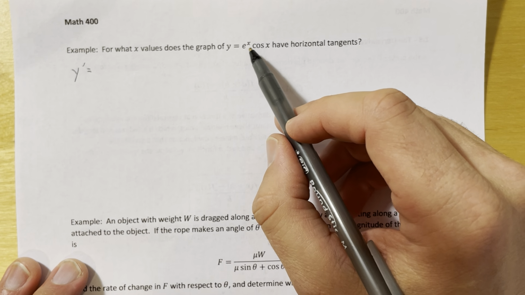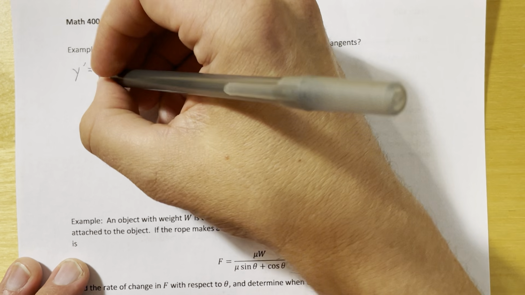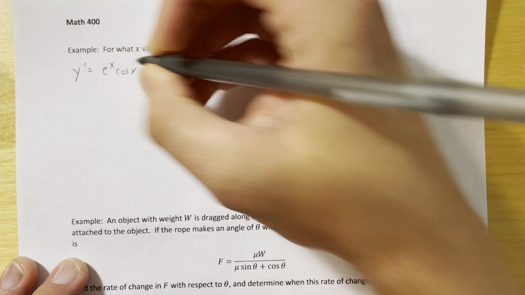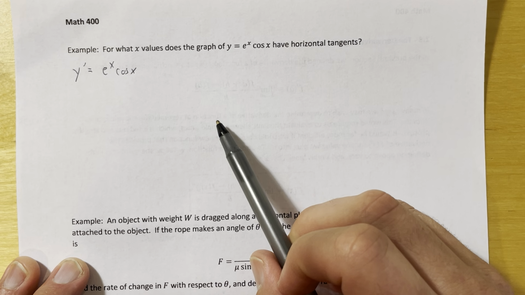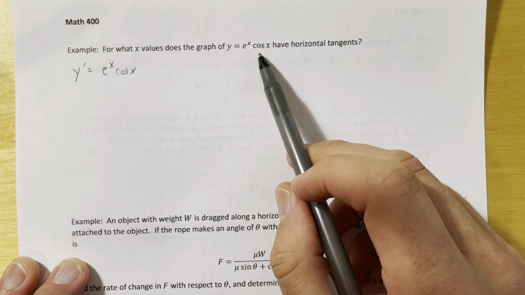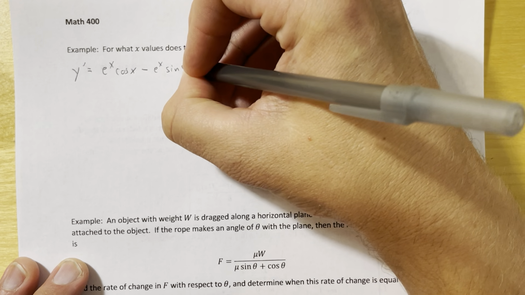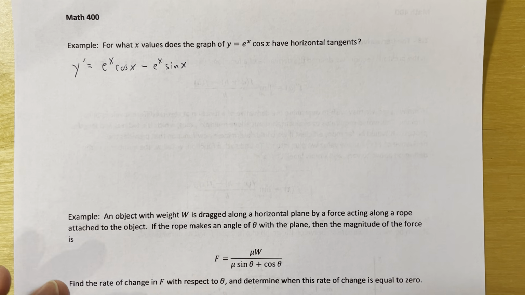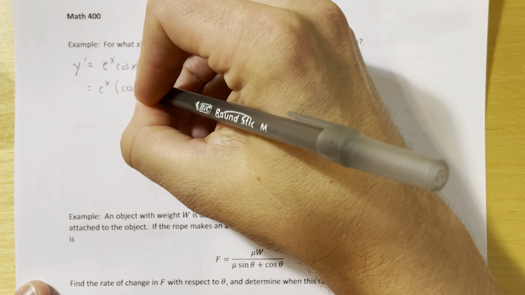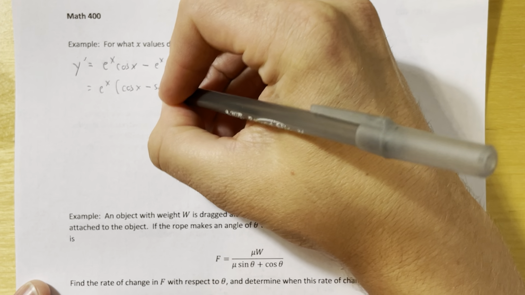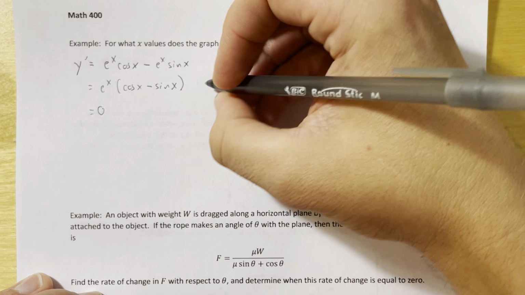Let's do the derivative of the first times the second. So that would be e to the x cosine of x plus the derivative of the second function times the first function. The derivative of the second function is negative sine of x. So I could write this as negative e to the x sine of x, or I could factor the e to the x out and write that as e to the x times cosine of x minus sine of x, and we want to set that equal to 0.